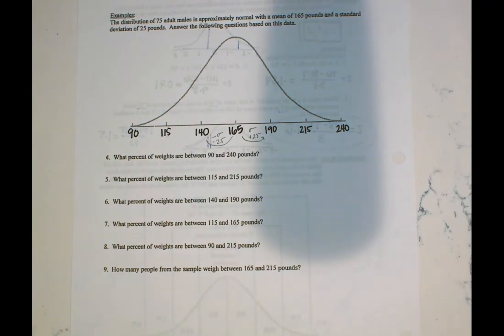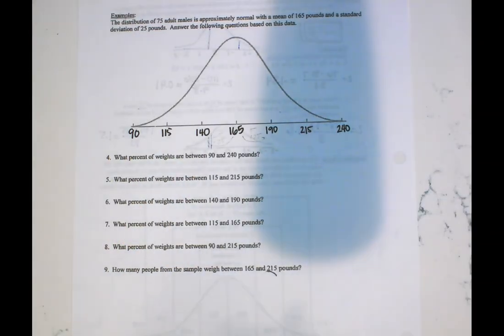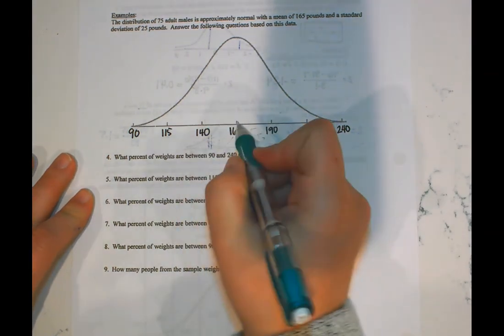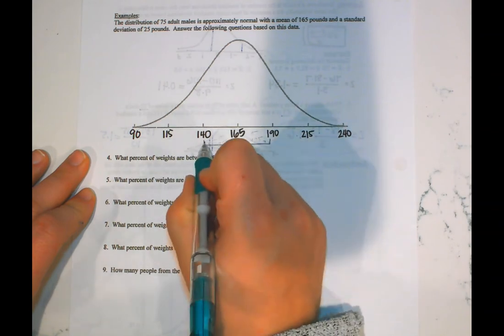So we can figure out by our empirical rule that we just talked about on the last page, the percentage of people that fall within these weight amounts. So for instance, the first question asks us, what percent of weights are between 90 and 240? So remember, these two are 1 standard deviation away from the mean, right?